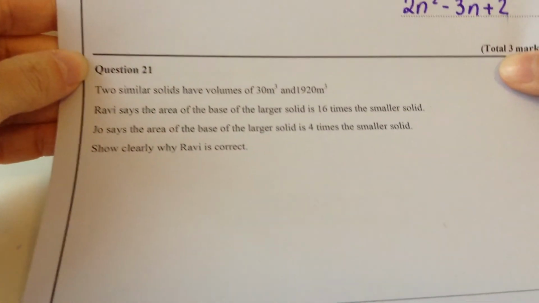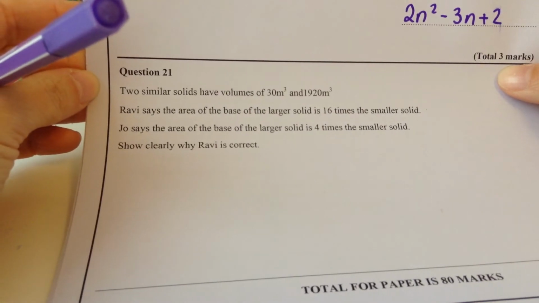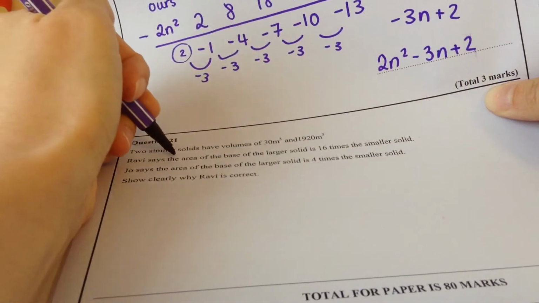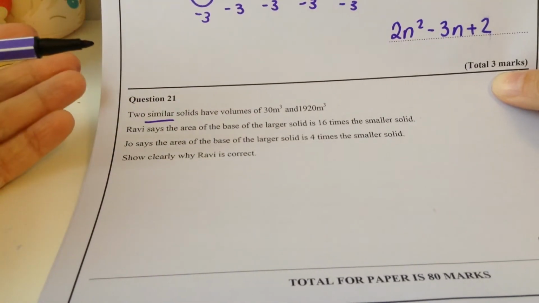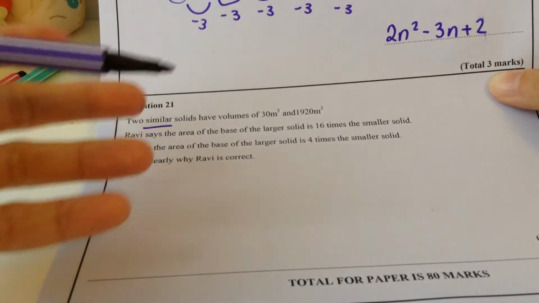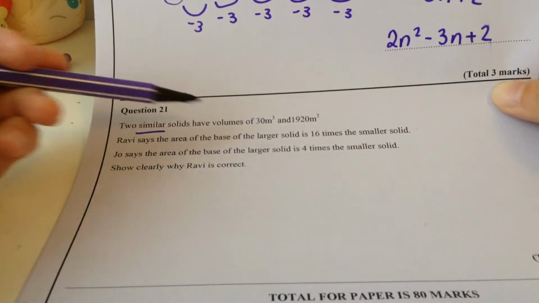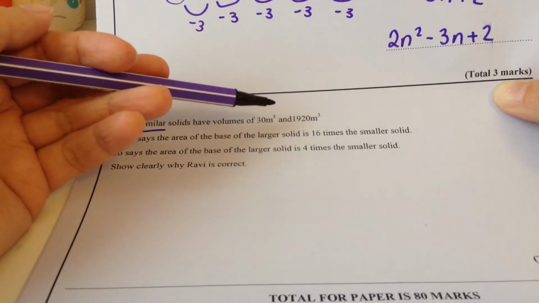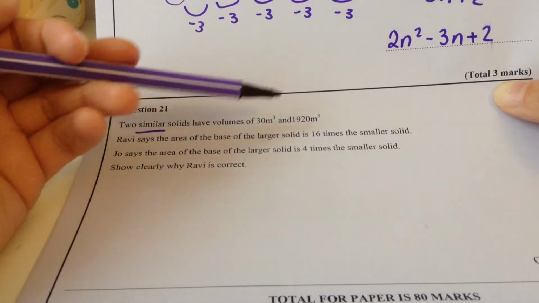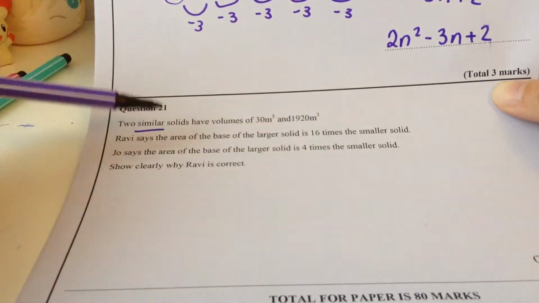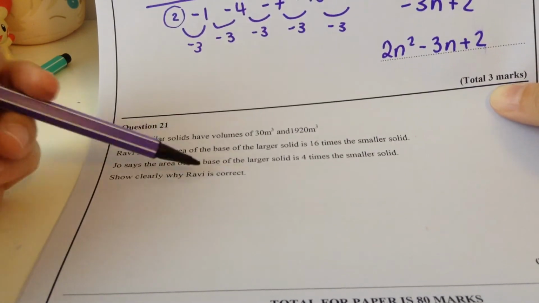Let's do one more in this part. Two similar solids, similar means they're like an enlargement of each other. So they're the same shape, the same proportions, but one is an enlargement of the other. And they have volumes of 30 and 1920. Ravi says that the area of the base of the larger solid is 16 times the smaller solid. Joe says it's 4 times. Show why Ravi is correct.